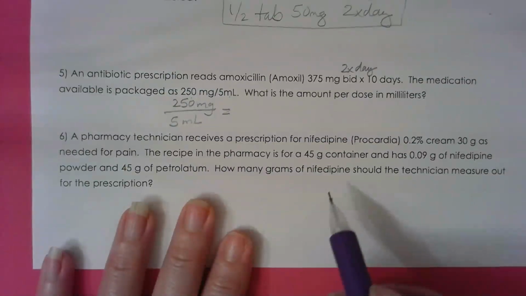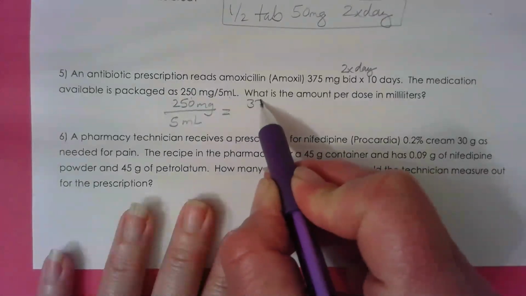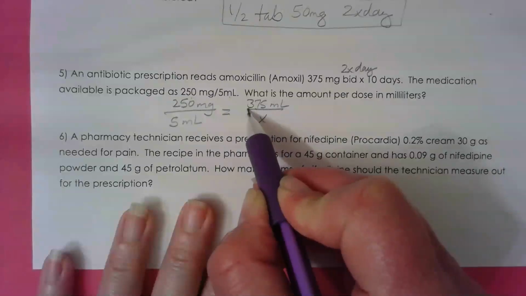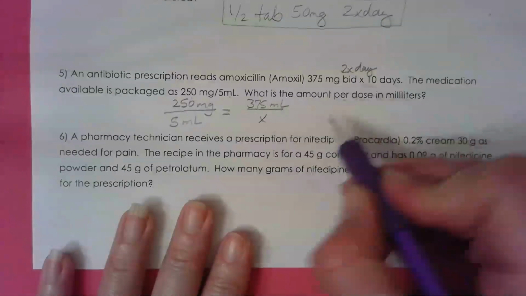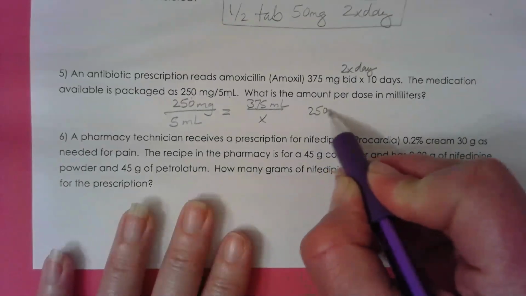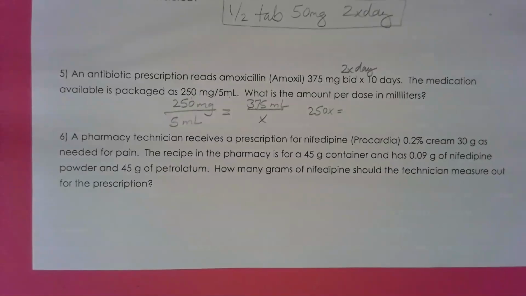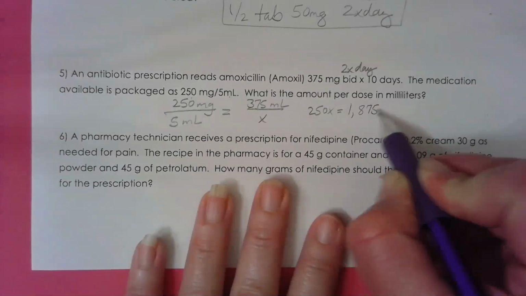So what we need to know is how much are we going to give to get the 375 milligrams? So we just set up our ratio proportion like that. And so we get 250x equals 375 times 5, which is 1,875.